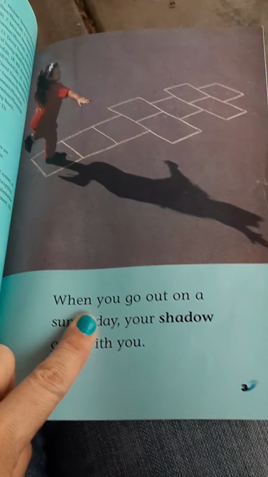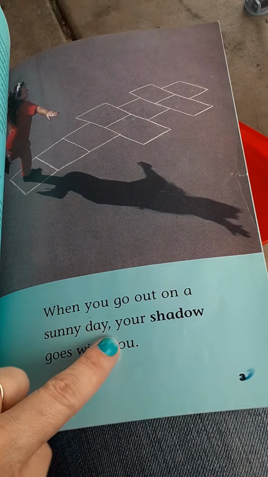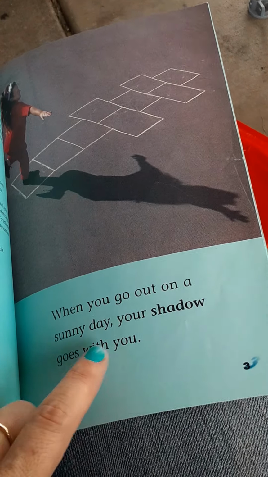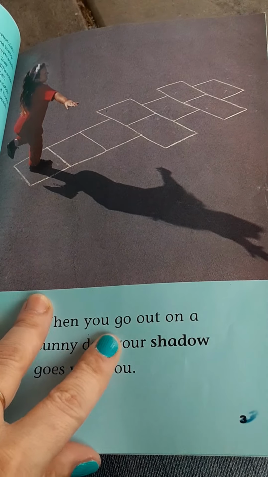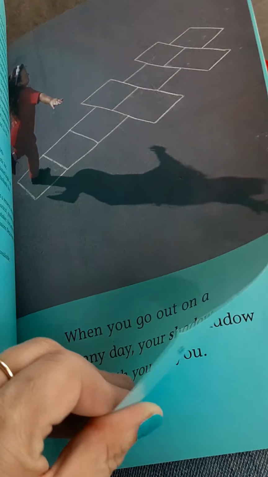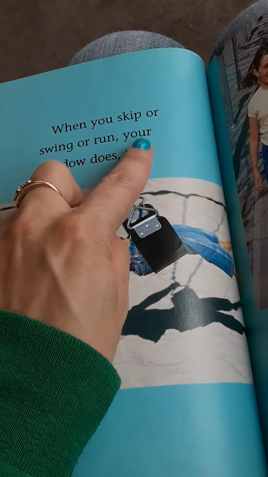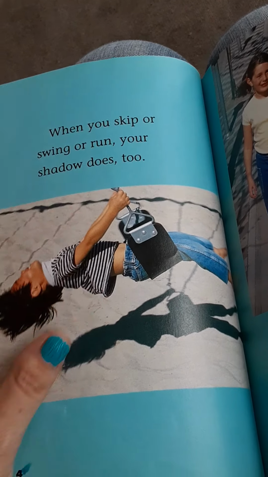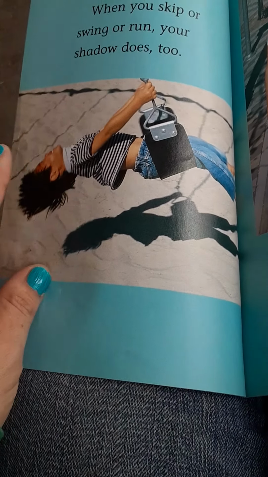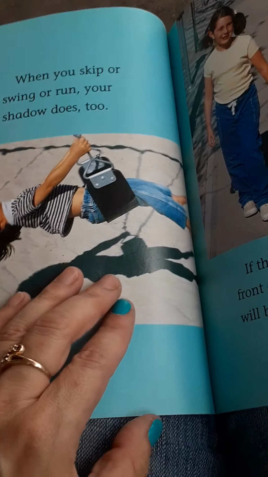Let's look at the picture. When you go out on a sunny day, your shadow goes with you. I wonder why that's happening. This is her shadow. When you skip or swing or run, your shadow does too. Here's the boy, and here's his shadow.